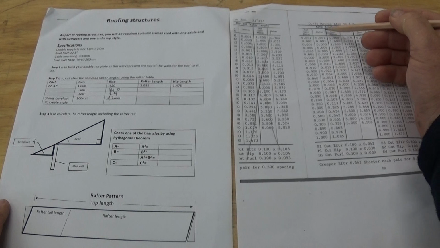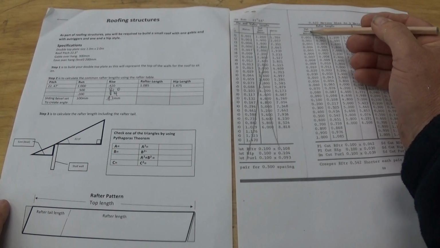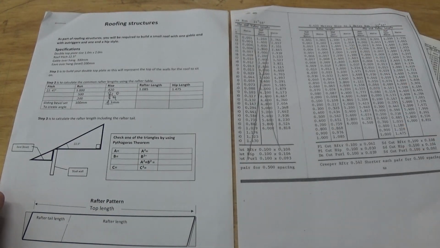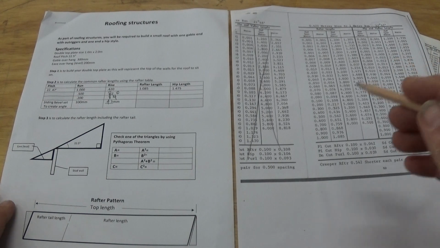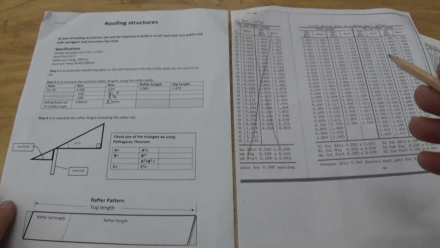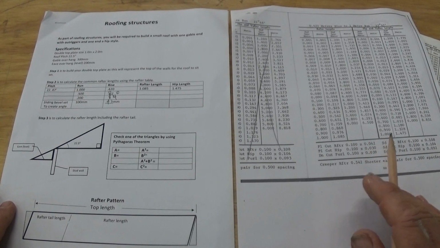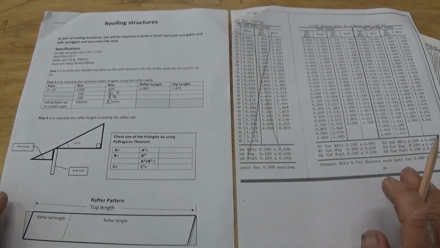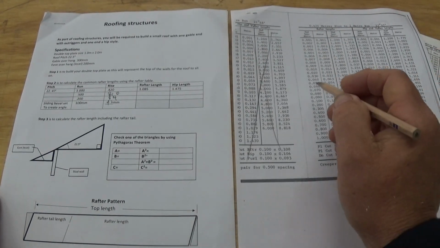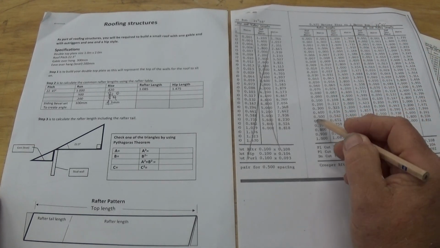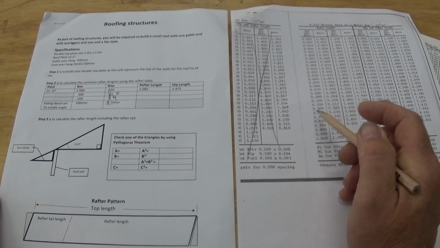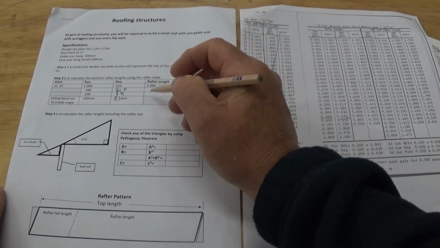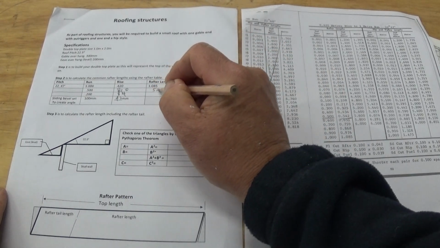Now if I go to my table, don't worry about this. Okay, we'll go to the table and we want the rafter length. We want a half span because a roof will span a certain area. So if it's 3 metres, your half span is going to be 1.5 metres. Our span is 1 metre, so our half span is going to be 0.5 of a metre. So if I go down here to 0.5, it tells me 542. So the rafter length is going to be 542 millimetres.